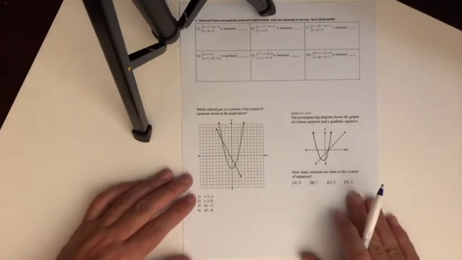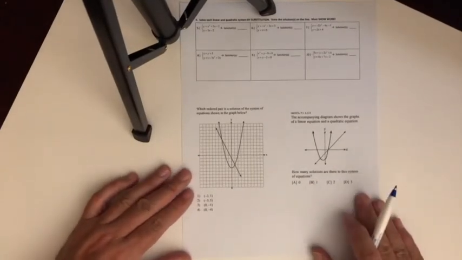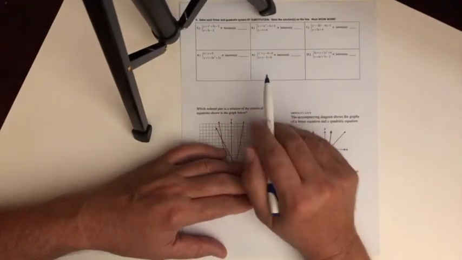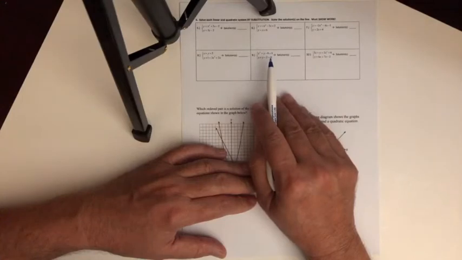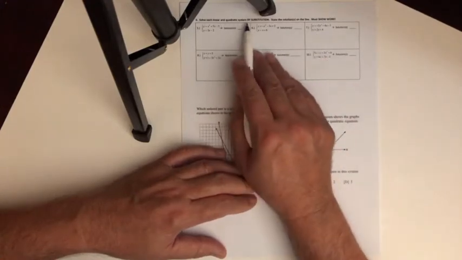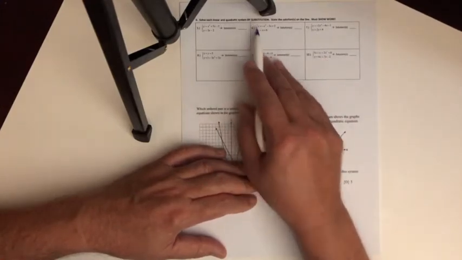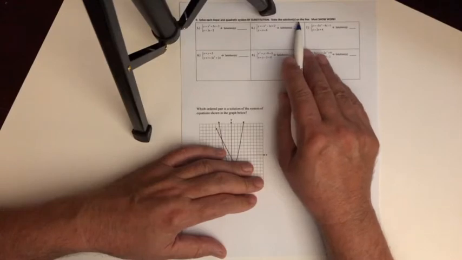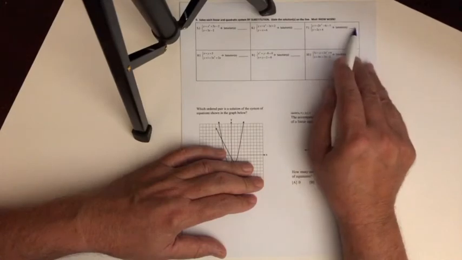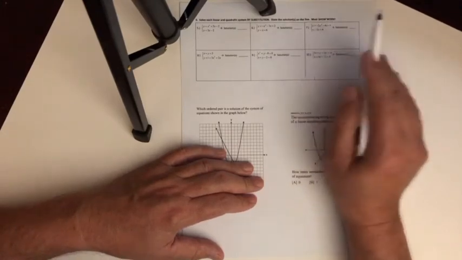And here I want to do question number 7. It says solve each linear-quadratic system by substitution, and then state the solutions on the line. That means how many solutions, so we'll put how many plus the solutions there. So let's start with this one.